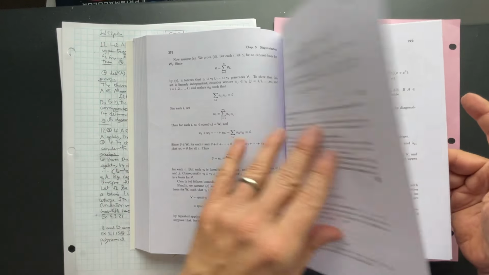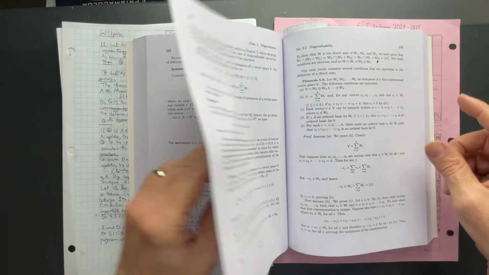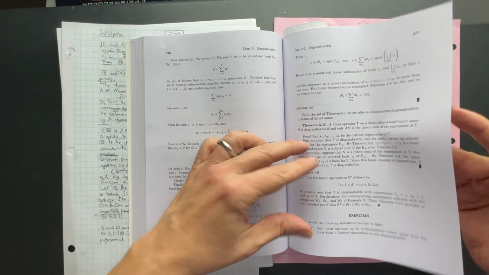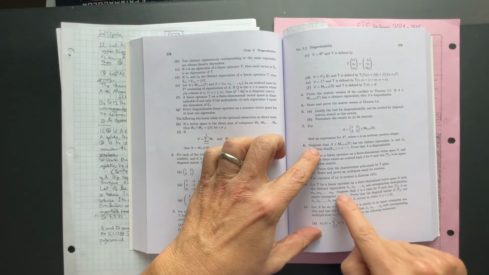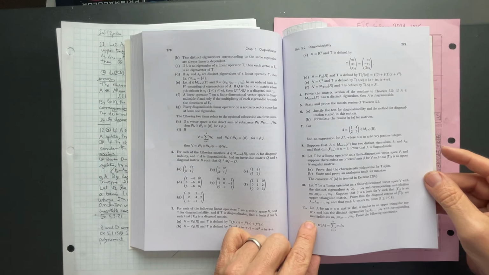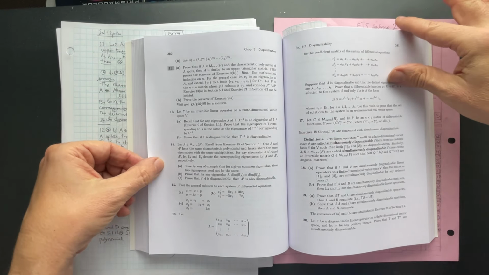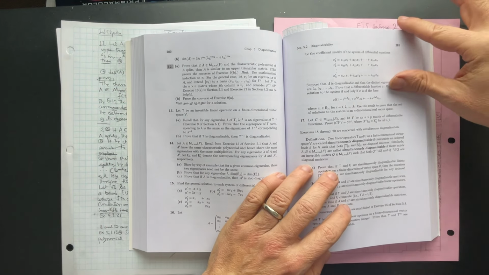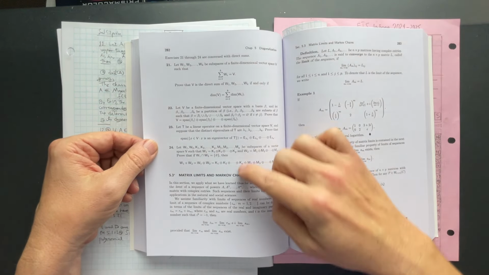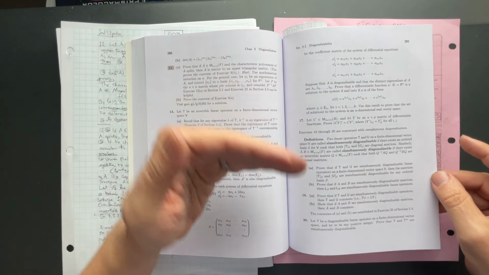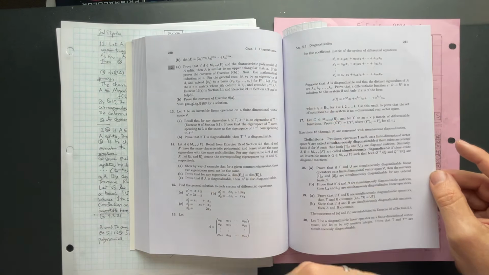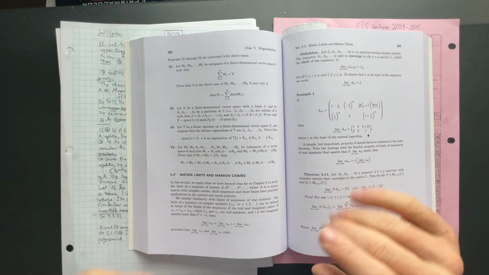So in Section 5.2, it's all about diagonalizability, and I showed the reading for this in the last update. And I also showed that I had done, or attempted, I should say, the first 10 problems. And then here, I attempted all of the other problems. I got into a pretty good groove, so I'm very happy about it. However well I did the proofs, by the time I got to these problems, the direct sum problems, I felt like I was cruising.